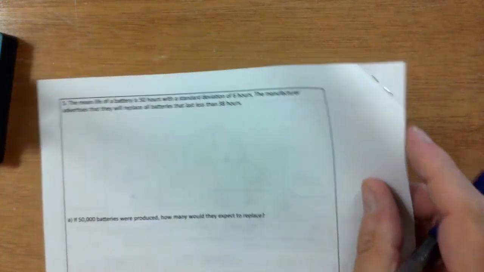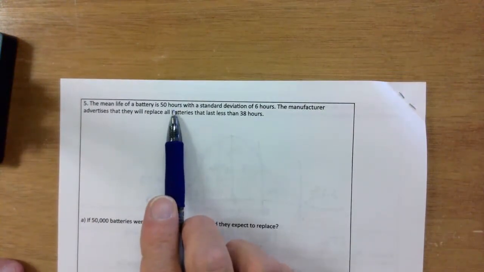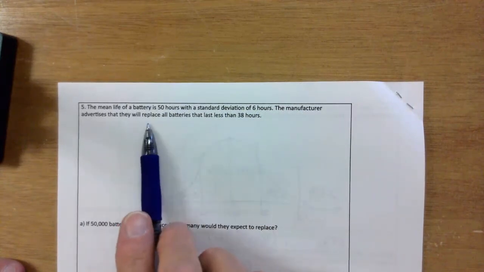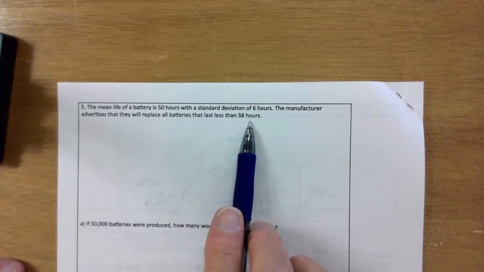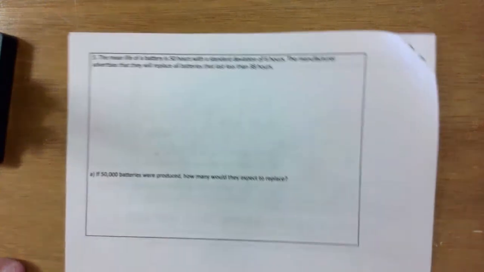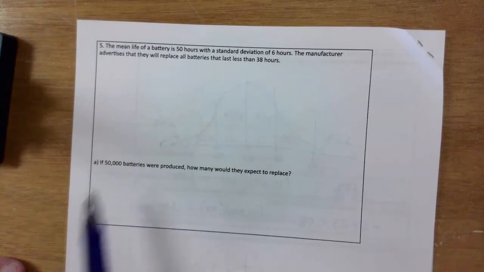The last one, I'm going to save it for you. I'm hoping you can do it. All right, it's about battery life. The mean is 50. The standard deviation is 6. And the manufacturer replaces all the batteries that have less than 38 hours. So figure out what percent is less than 38 hours, and then multiply that percentage times the 50,000 batteries, okay? I'm hoping that helped you. Thanks.